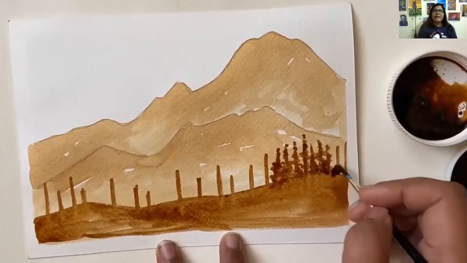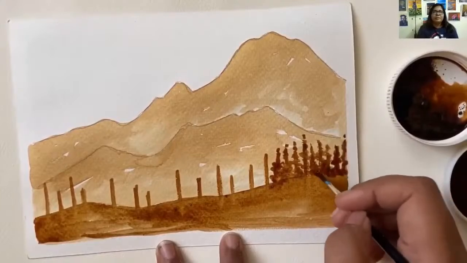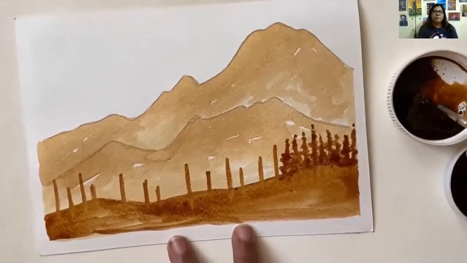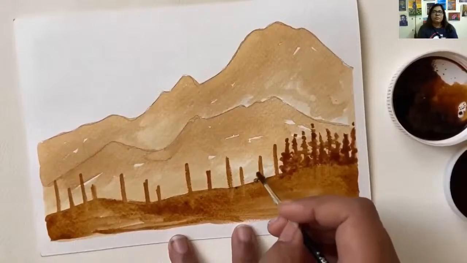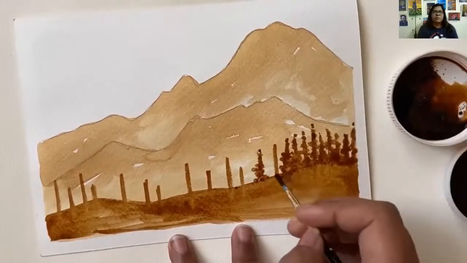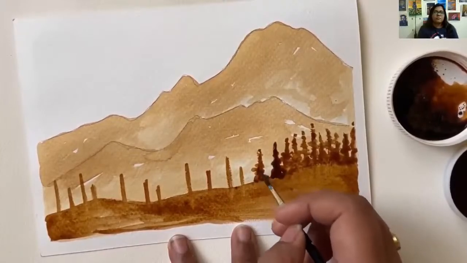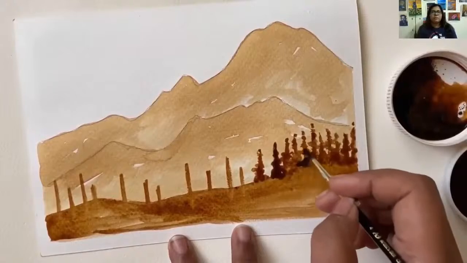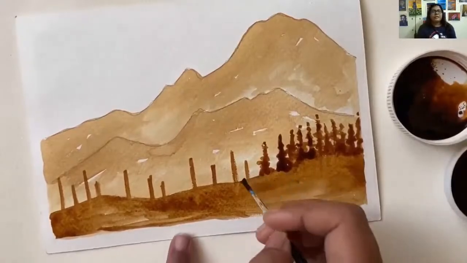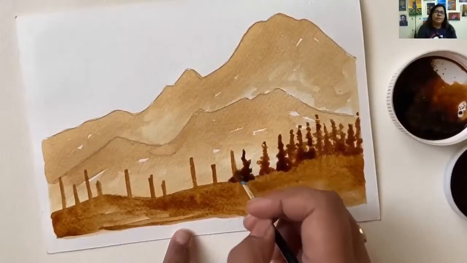Keep using that dark coffee color and keep making these nice little pine trees. Just continue that for all of the lines that you have drawn, and draw the trees on them like this.